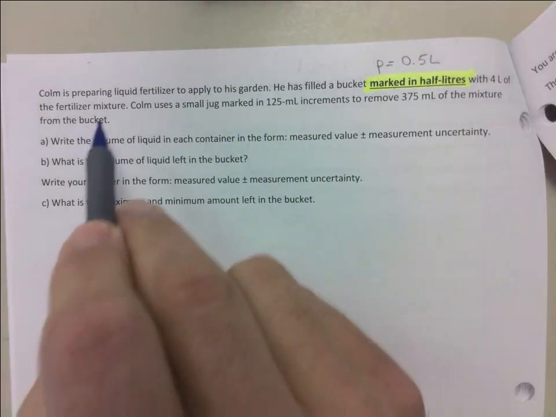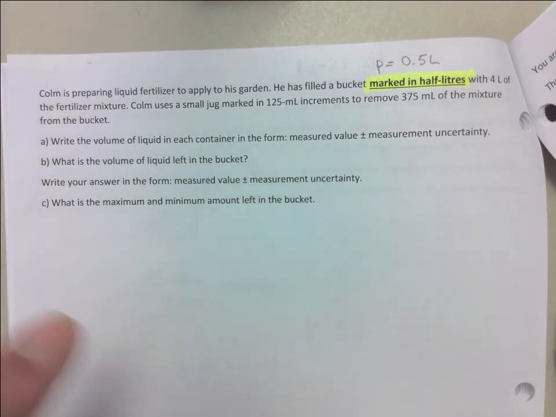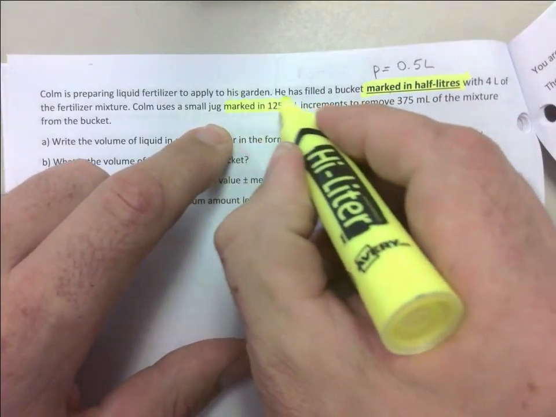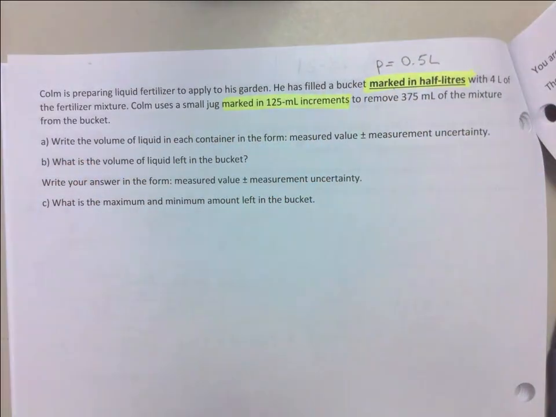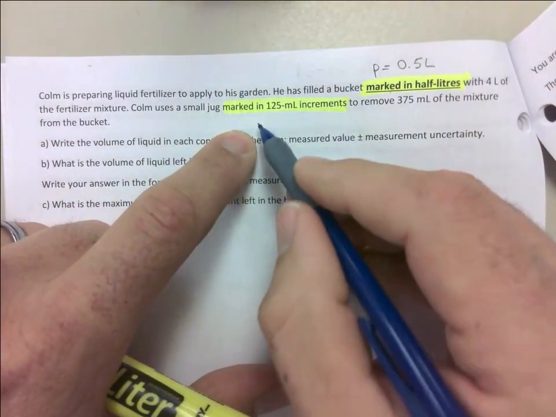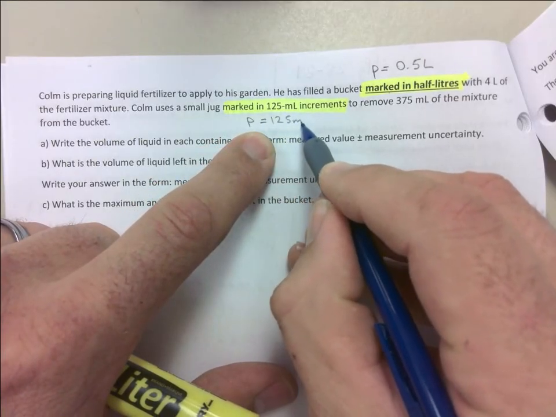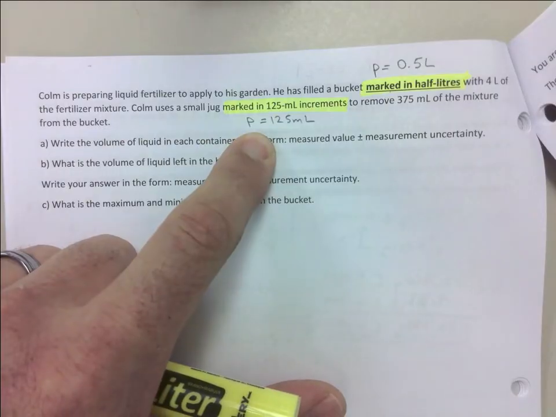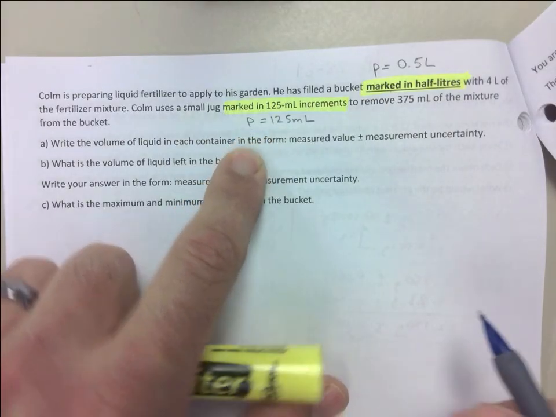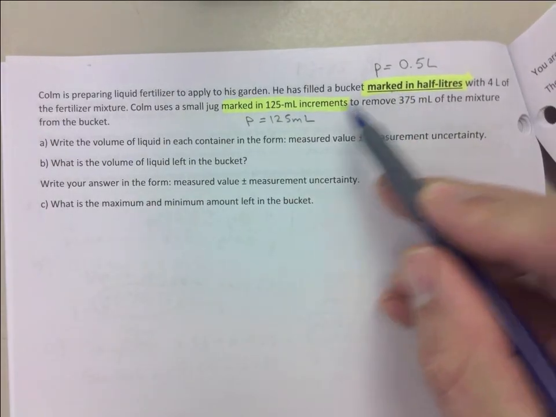With 4 liters of fertilizer mixture. Colm uses a small jug marked in, so here it is again, 125 milliliter increments. Okay, so that's that one. So they're basically giving you the precision for that small jug. It's giving it away, guys, okay? You don't have to look at the numbers or how much is in there to figure it out. They gave it to you.